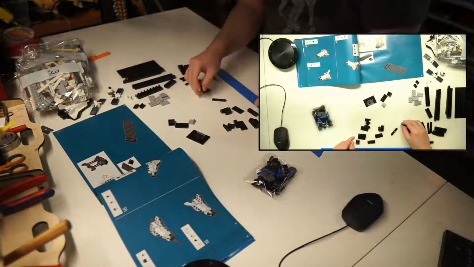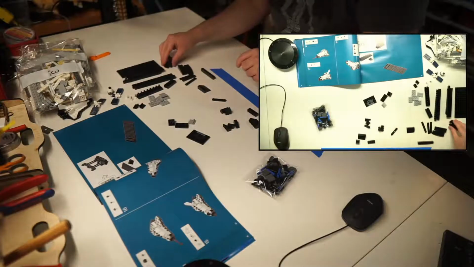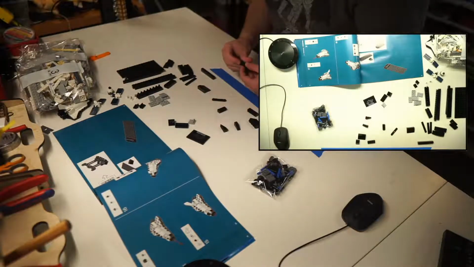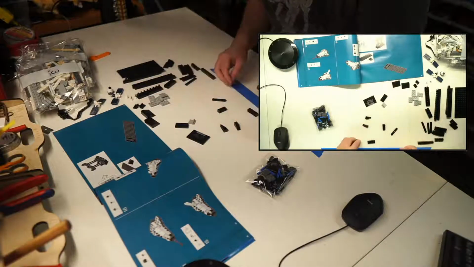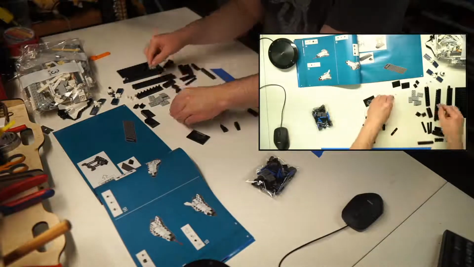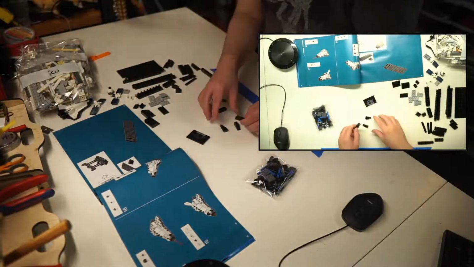Realize I have to save a building space for myself. That's always a problem. There's never enough space for Legos whenever you do any of this. All your pieces go everywhere. Right. And there's never enough space.